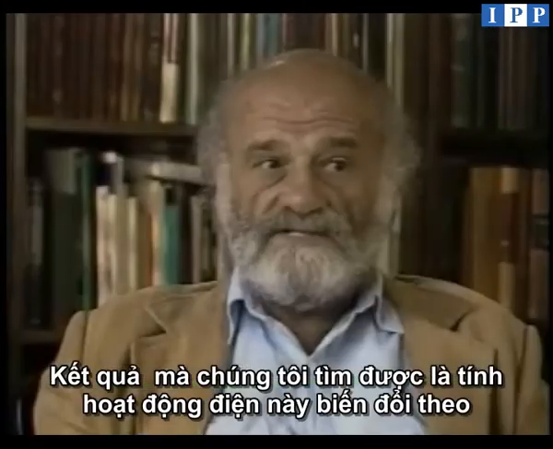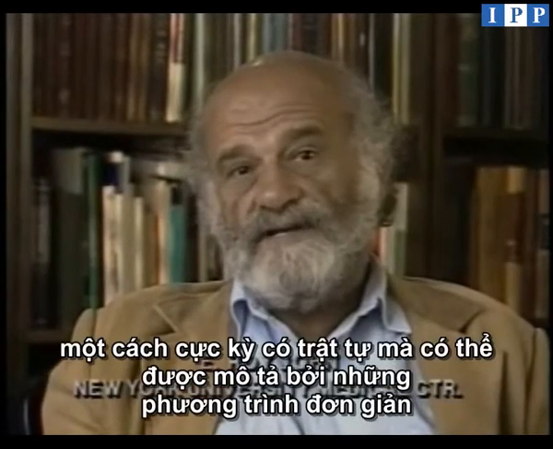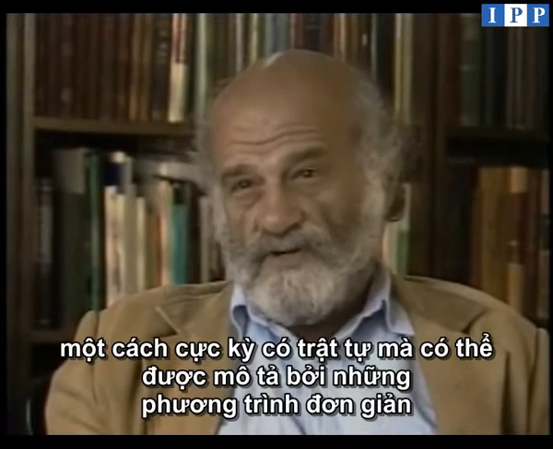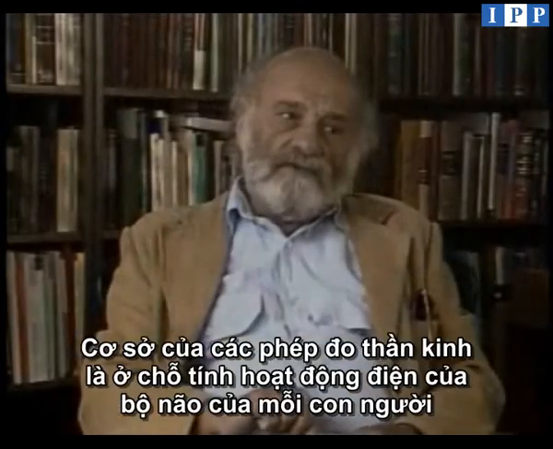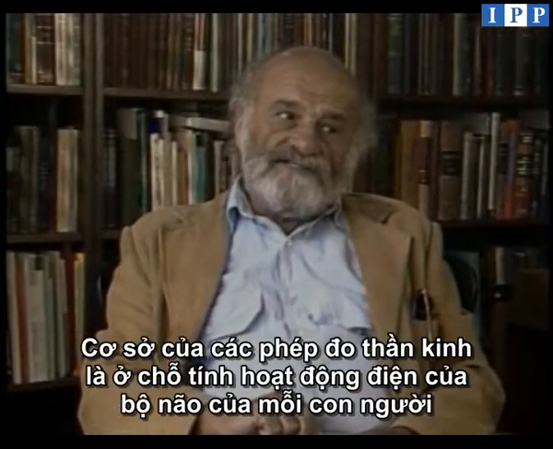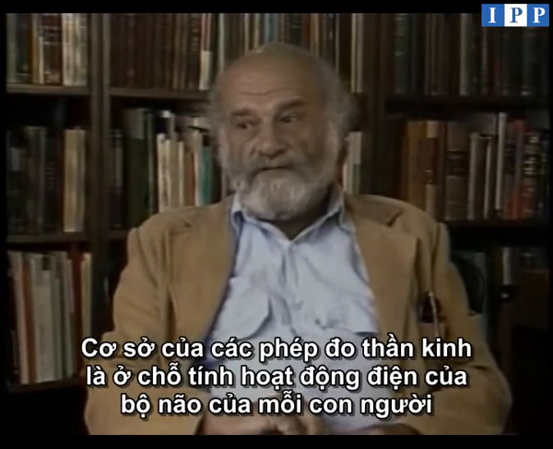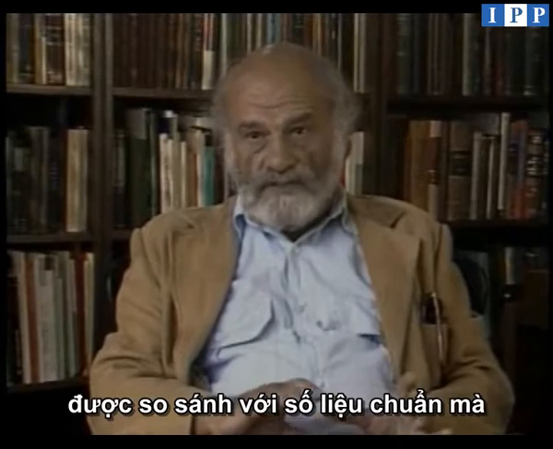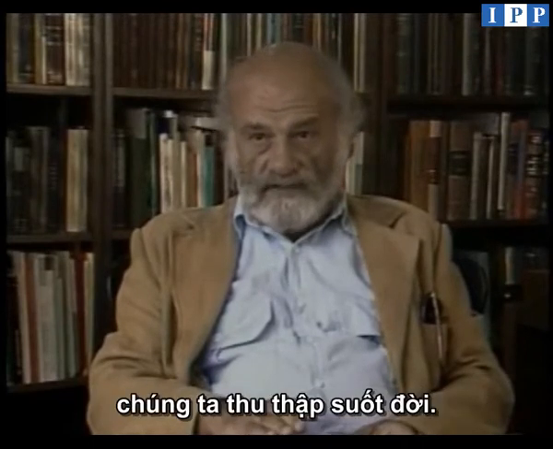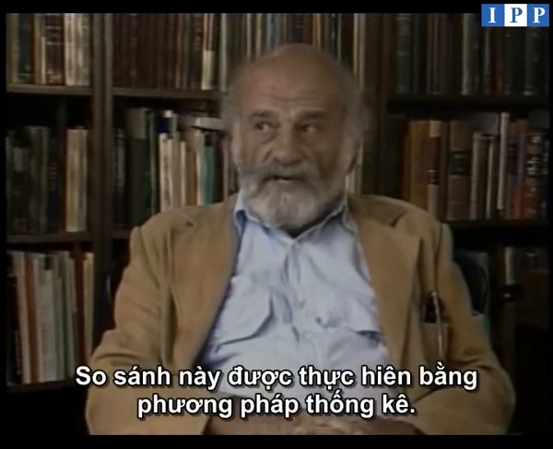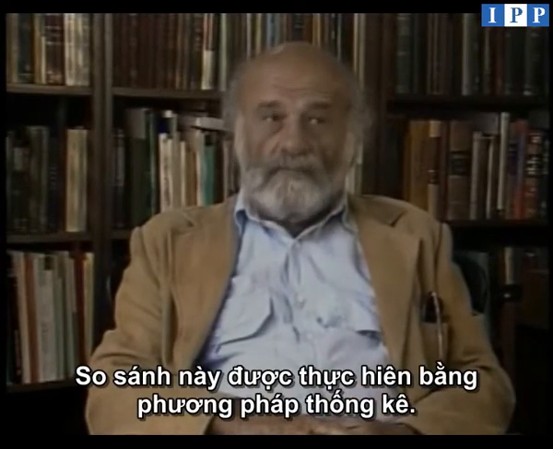What we have found is that this electrical activity changes in a very orderly way, which can be described by simple equations. The basis of neurometrics is that every individual's brain electrical activity is compared to these normative data which we have collected across the lifespan. The way this comparison is made is statistical.